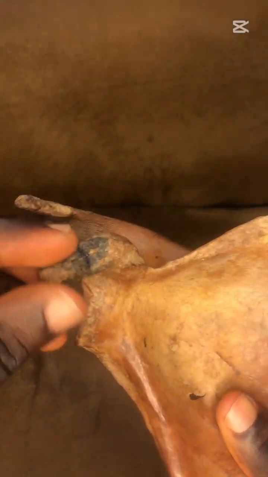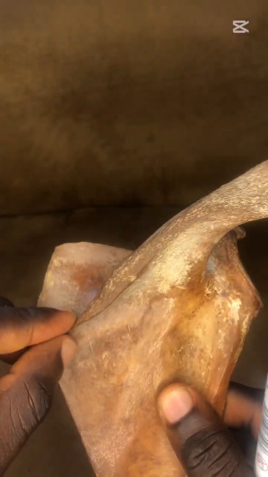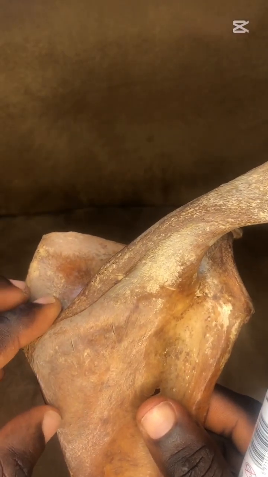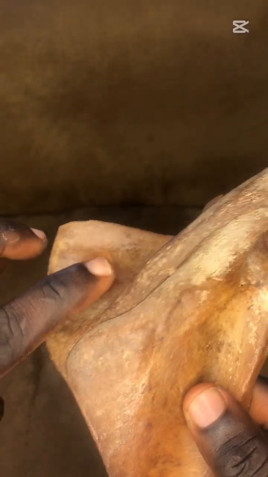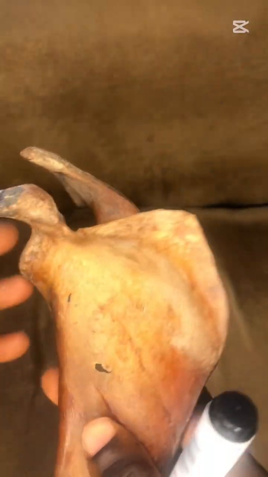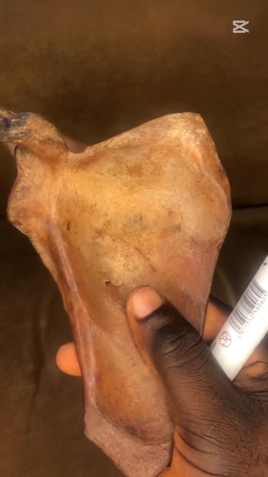This is the coracoid process, this is the acromion process, and this is the spinous process, which divides the posterior surface, or the convex dorsal surface, into two fossa, the supraspinous fossa and the infraspinous fossa, right? So those are the four parts of the scapula. Now let's begin with the body, right?